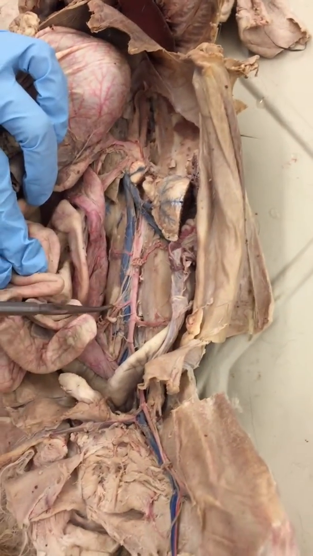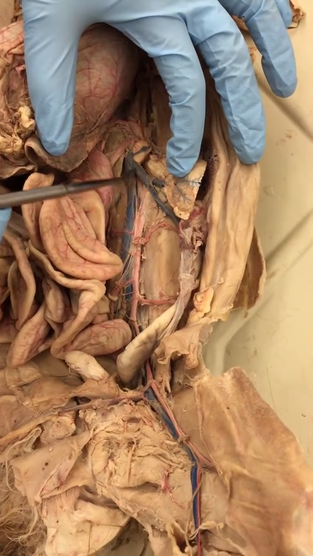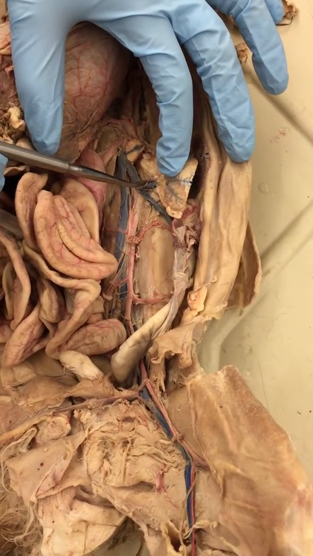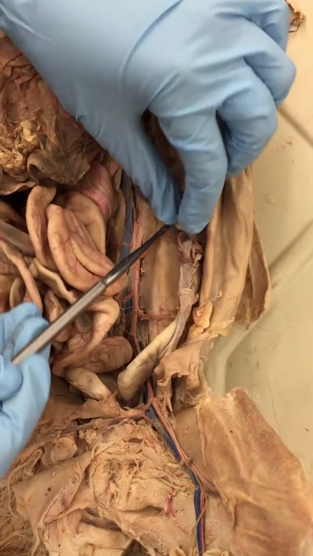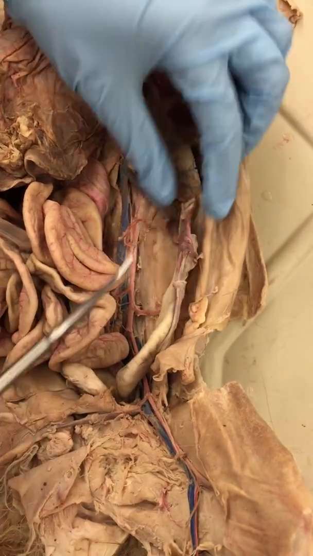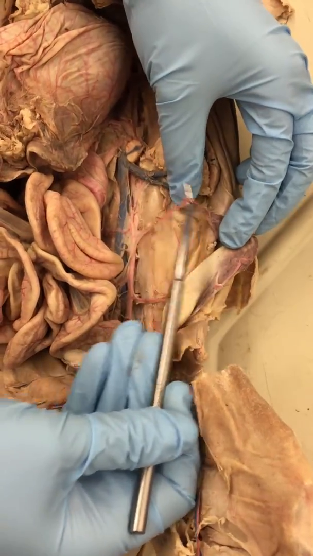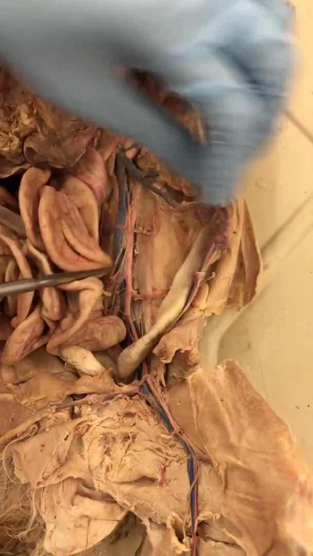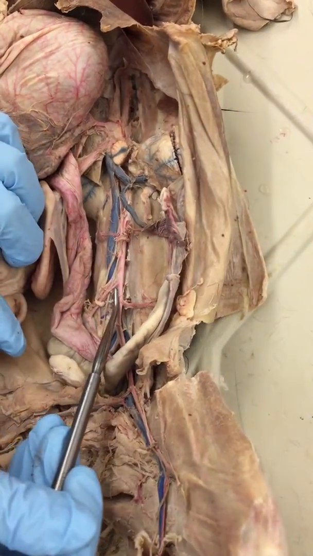The one that goes all the way down is your inferior vena cava. This branch is your renal vein. Underneath, you can see the renal artery. What comes off the renal vein is the ovarian vein, because it hooks up to your ovary. And right here will be your ovarian artery. You see the descending abdominal aorta.